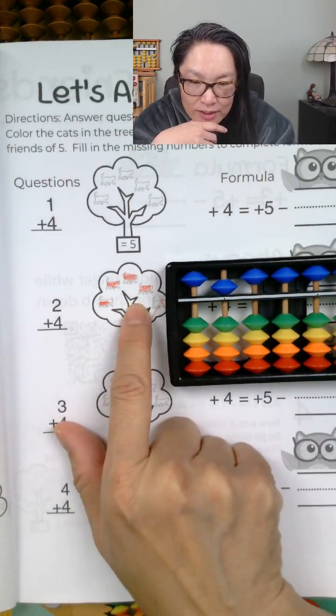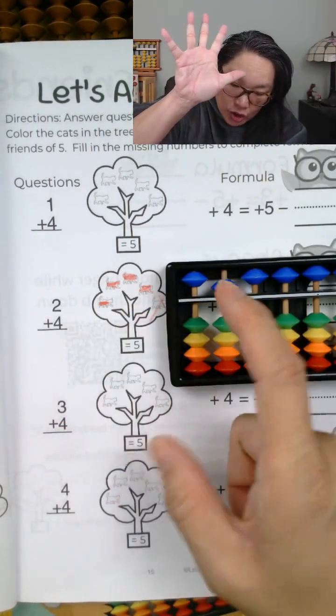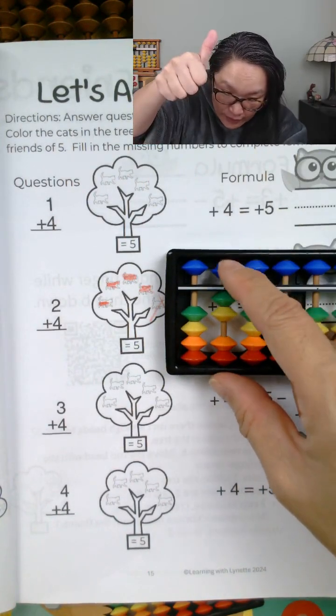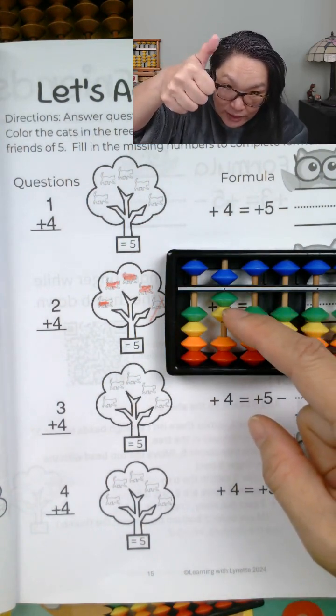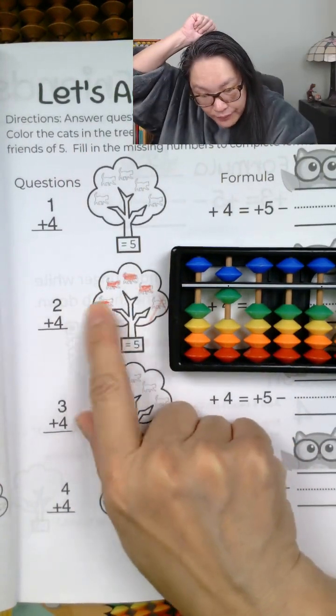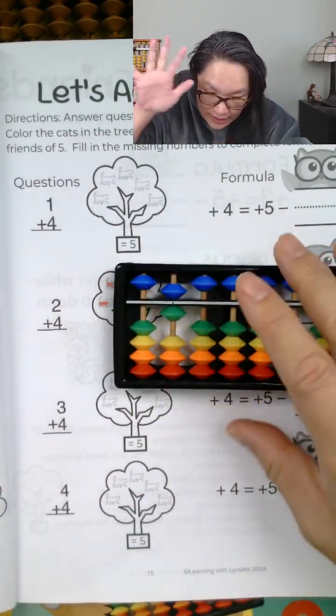But the concept here is to understand the five cats are in the tree. When there's five cats in the tree, we go to the five cats in the tree, and then we grab four cats and one cat runs away. That was the story that I made. So that's why we do the five. So notice we only do that, and then we could take it one step further.